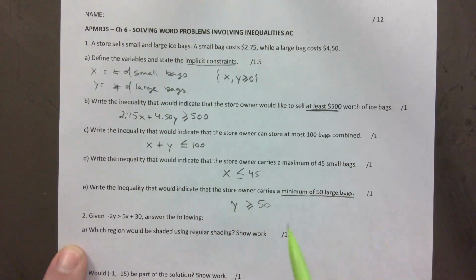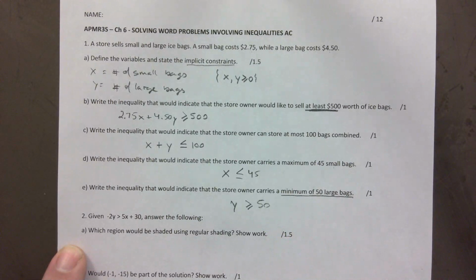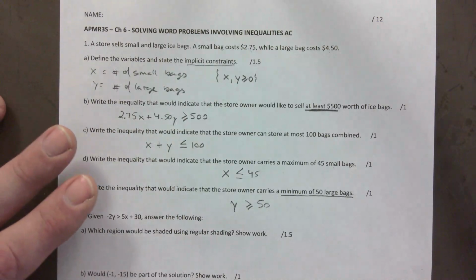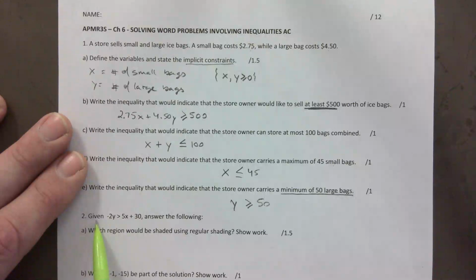Okay. Later we're going to graph these. Right now it's just you know how to write them, because if you don't know how to write them, it's a totally different story, right? Okay, given this inequality, answer the following. Which region would you shade using regular shading?